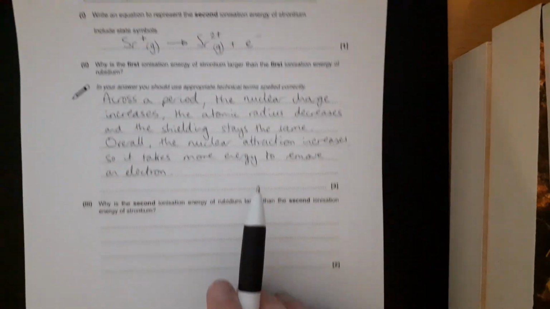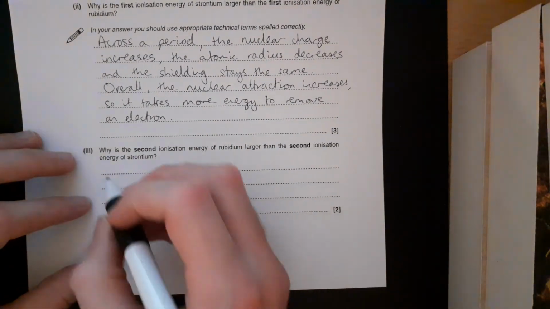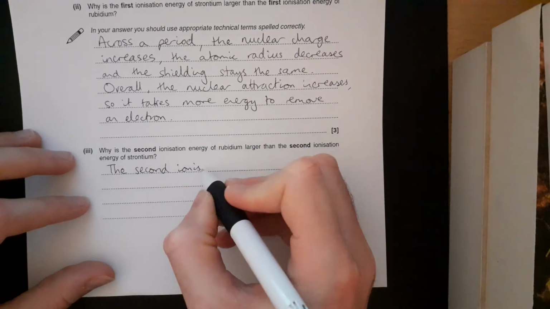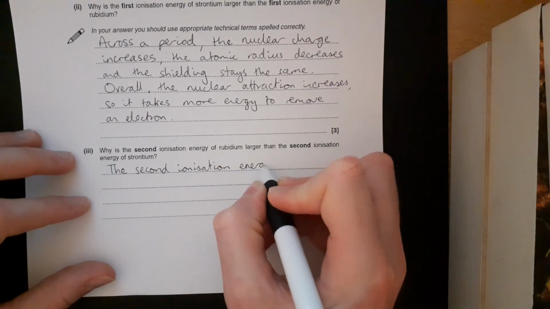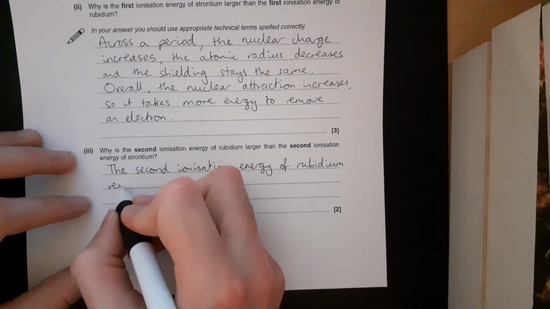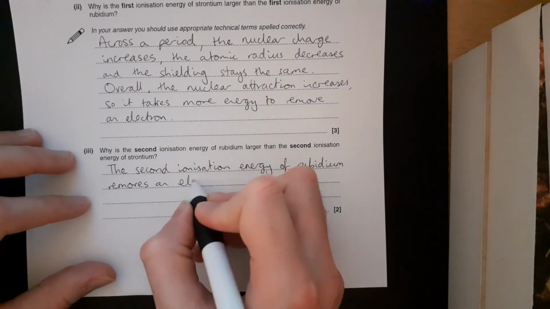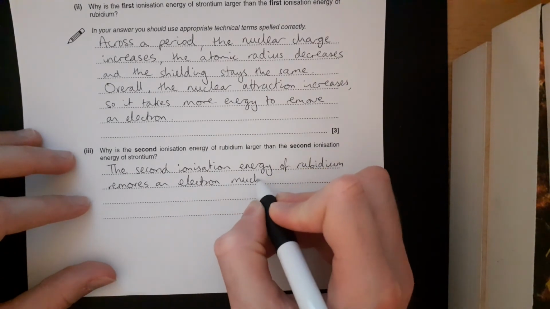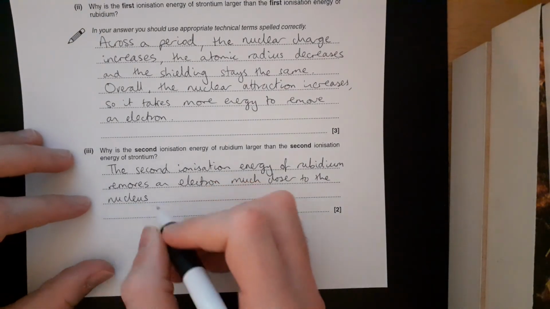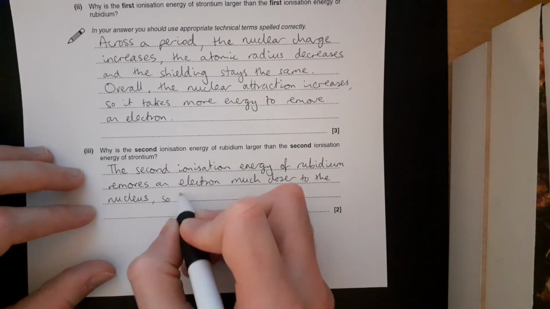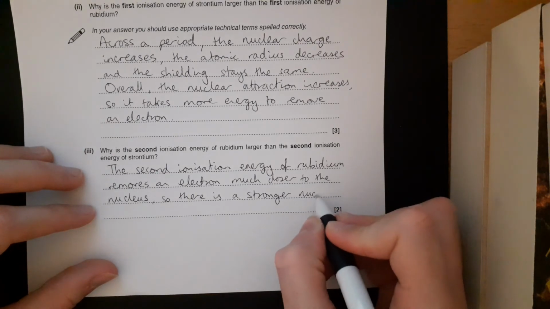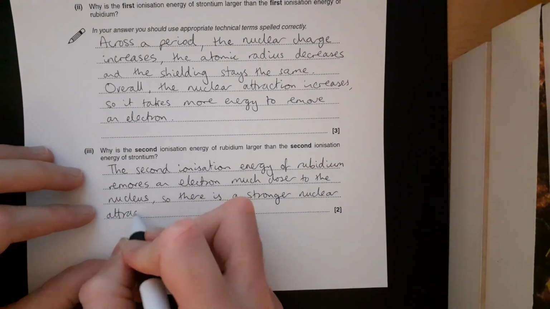Okay. So this is because the second ionization energy of rubidium removes an electron much closer to the nucleus. So there is a stronger nuclear attraction. And it requires more energy to remove.